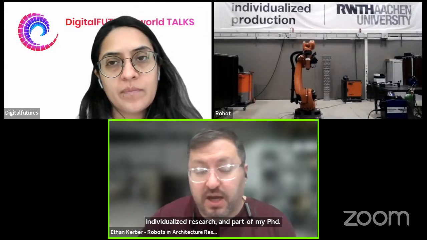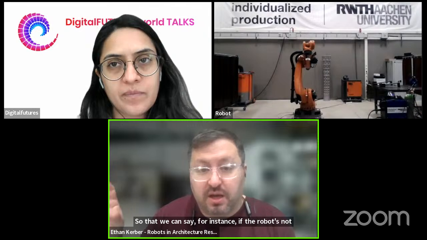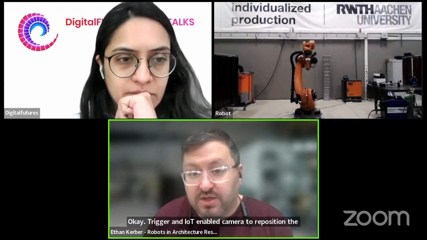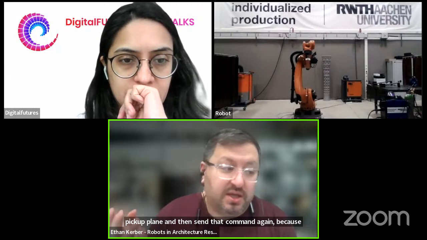So part of my work is to bring the IoT-enabled aspect of sensor data into adaptive processes. This is something that's not yet part of CRC, but part of Robots and Architecture and the Chair of Individualized Production Research and part of my PhD, so that we can say, for instance, if the robot's not picked up a piece of metal, okay, trigger an IoT-enabled camera to reposition the pickup plane and then send that command again. Because actually in construction and especially steelwork, there are much wider tolerances for construction and fabrication than robotics can adapt to.